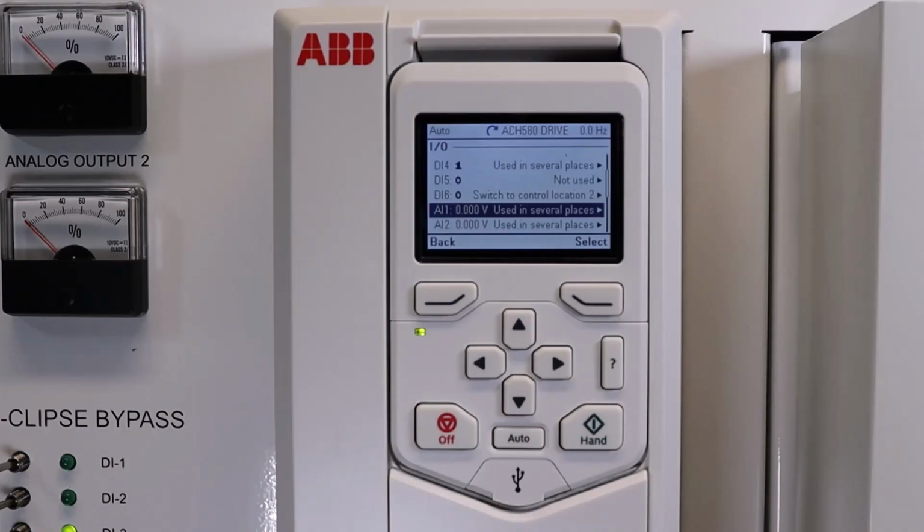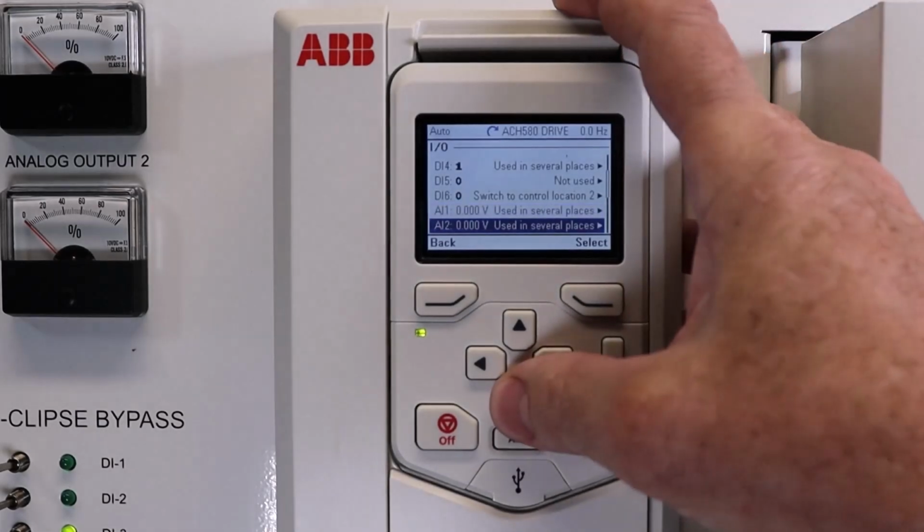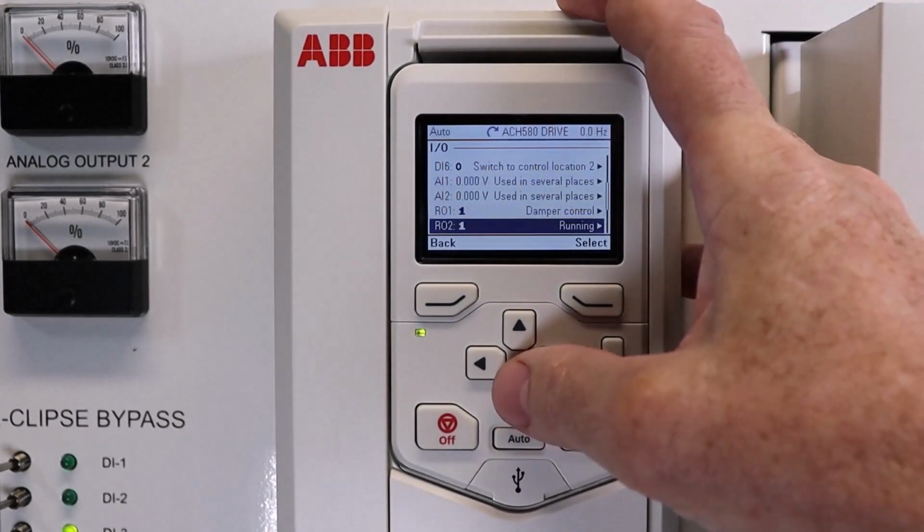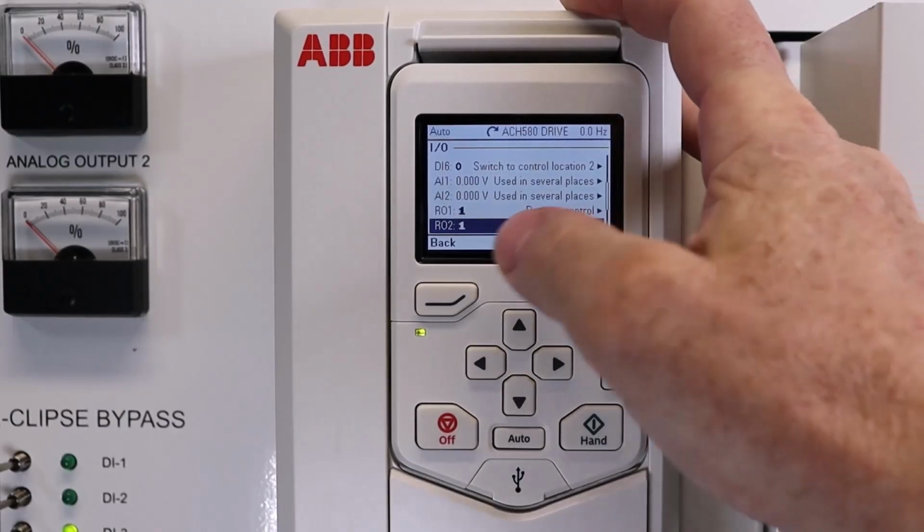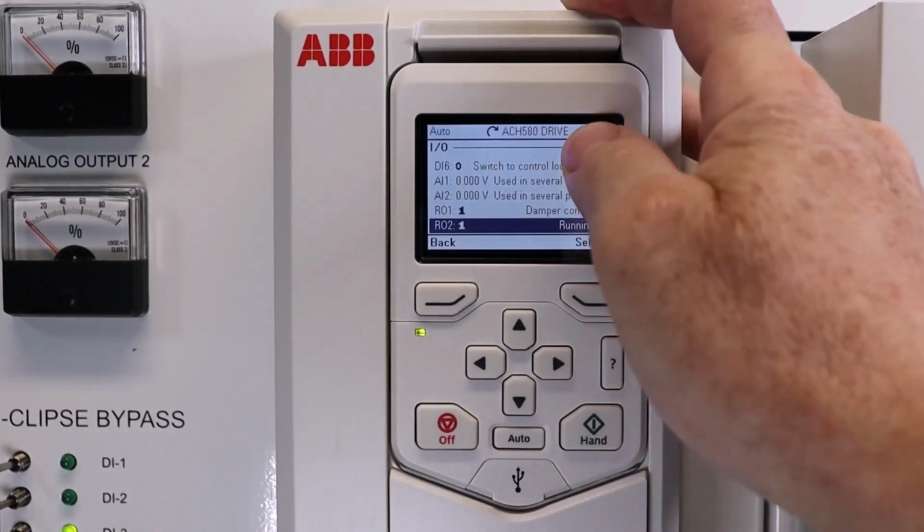At this point, we need to troubleshoot the actual wiring and make sure it actually is getting the voltage that we expected to get for a speed reference. Of course, this would work in amps, milliamps, whatever we have it set up for our analog inputs. Same with the relay outputs. Right now, running is a relay output. It's showing it's running. I'm in running mode at 0 Hertz right now.